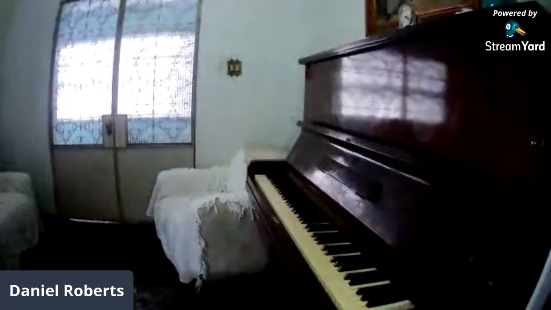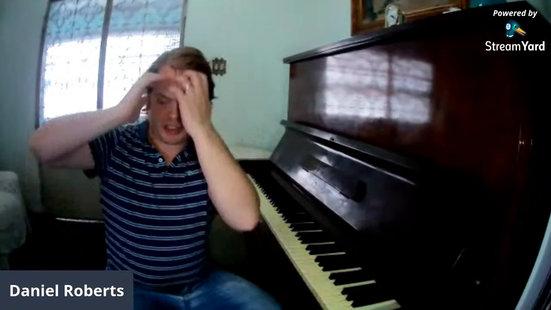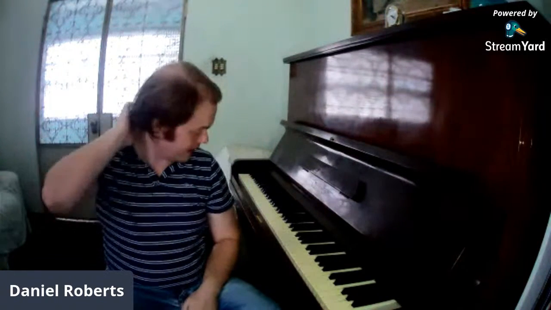I'm using my phone lights now. Is that any better? I'm using the torch from my phone as lighting now, and my camera is on the phone on the tripod there. So I think that should be a little better.